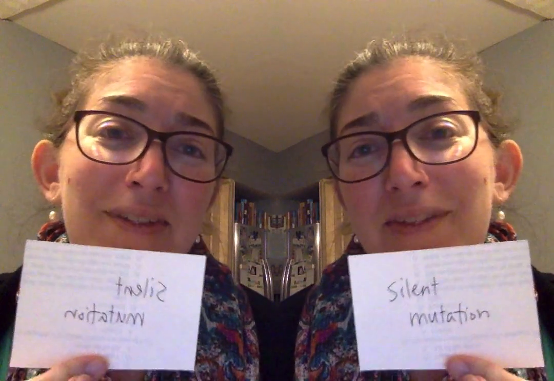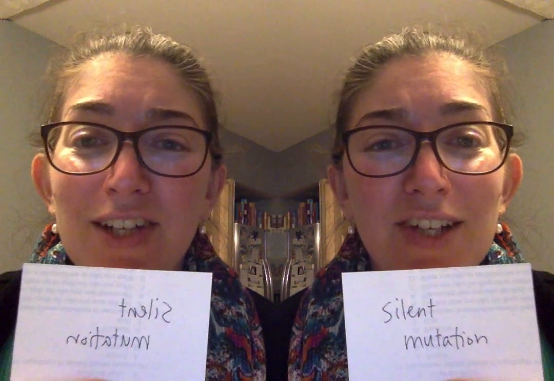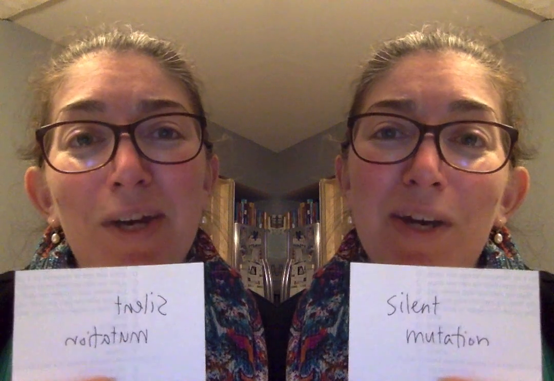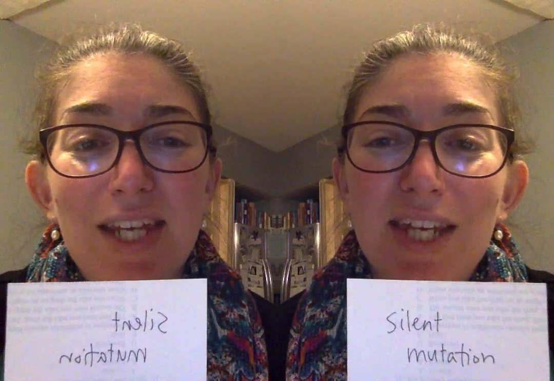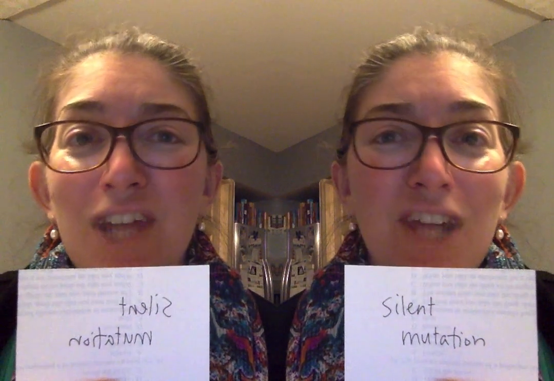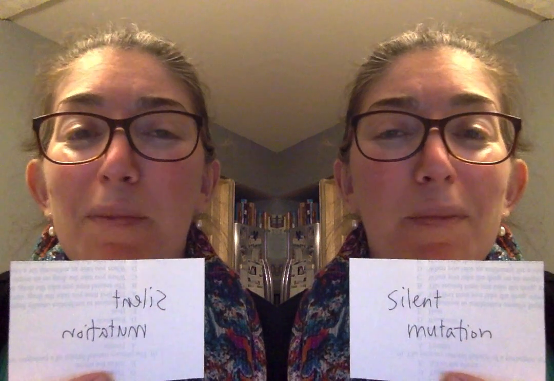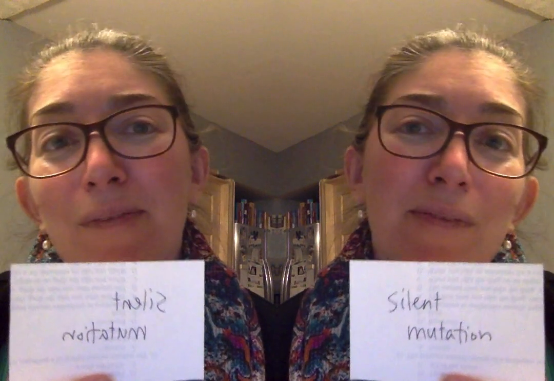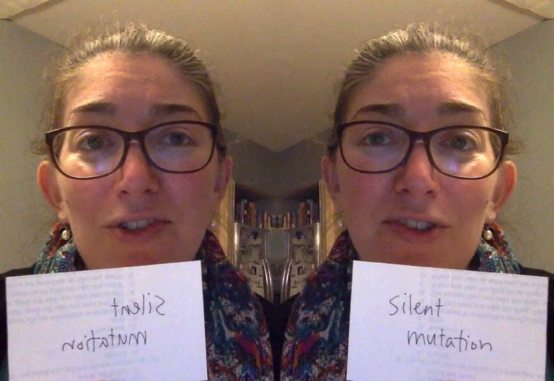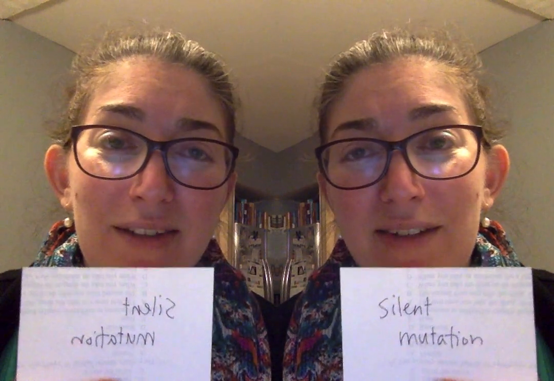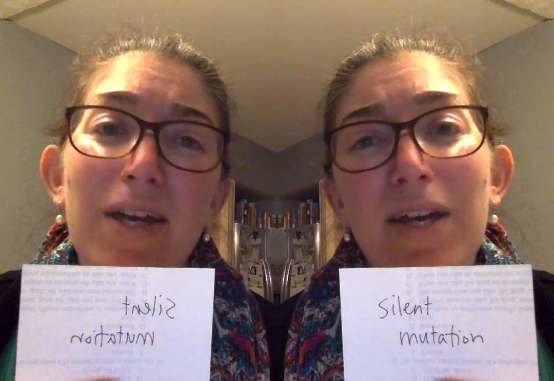But sometimes it's not. A silent mutation is a point mutation where it changes one of the bases of the DNA, but it doesn't change the codon. So you still get the same amino acid. Although the DNA sequence has changed, the protein sequence has not. So it sort of goes unnoticed by the body. There's a change in the genotype, but there's no change in the phenotype with a silent mutation.